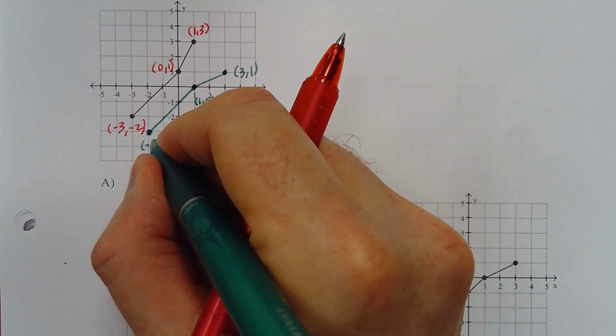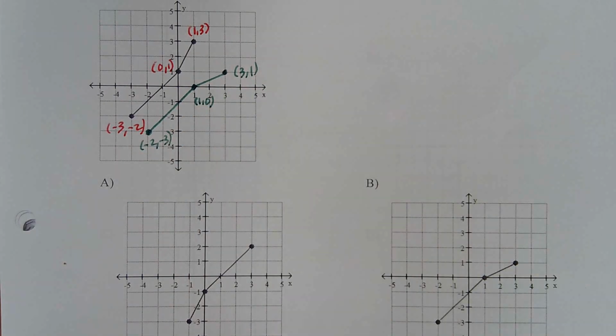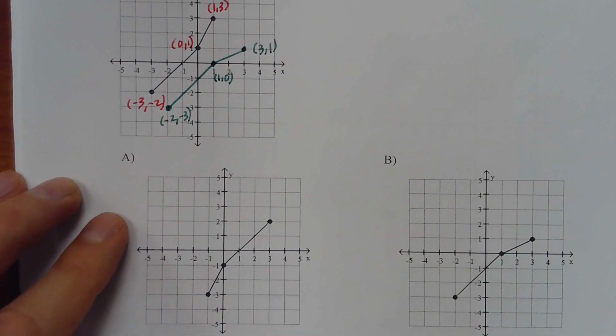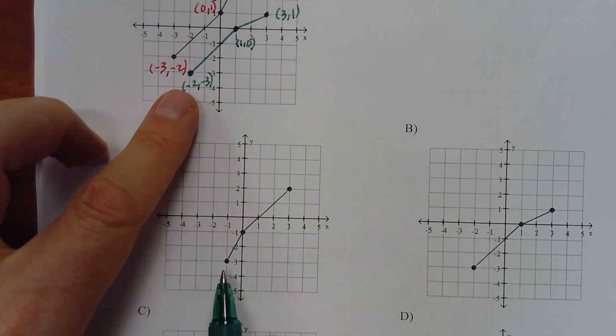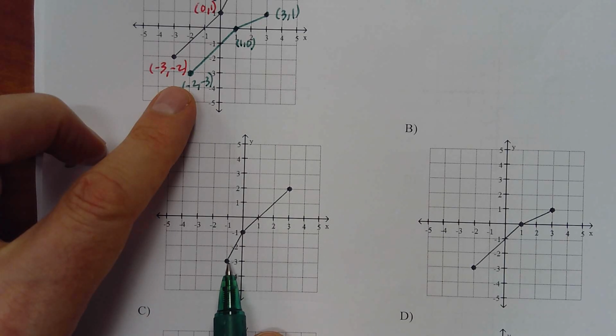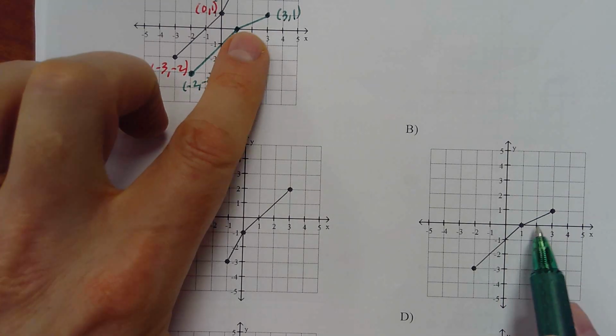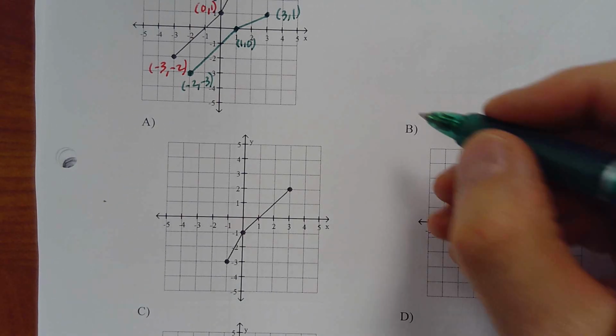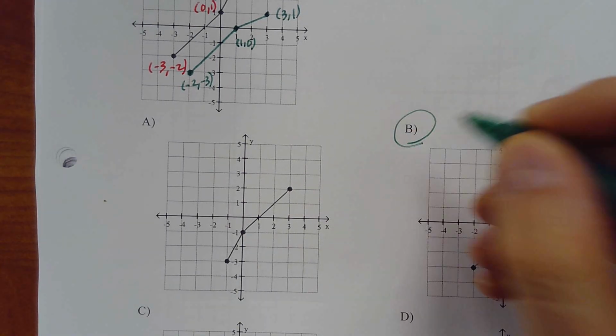And let me just write these points down here. So this is what my inverse graph should look like. And we see it doesn't look like this one here, so A won't work. But B does, because notice it goes through those 3 points. So my answer has to be B.